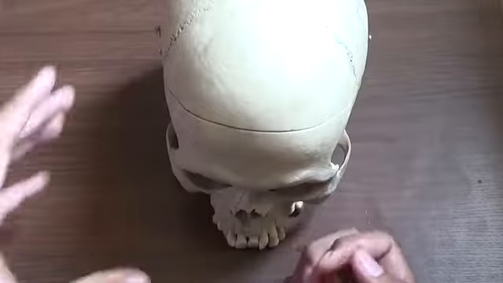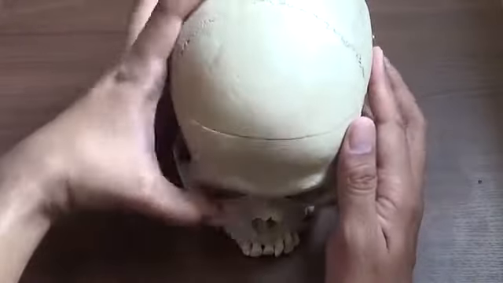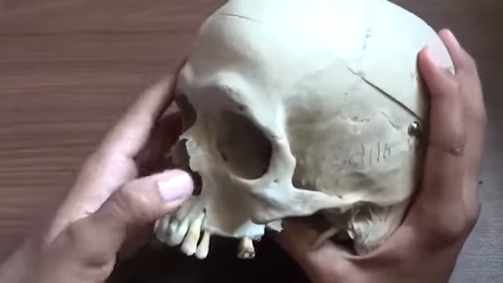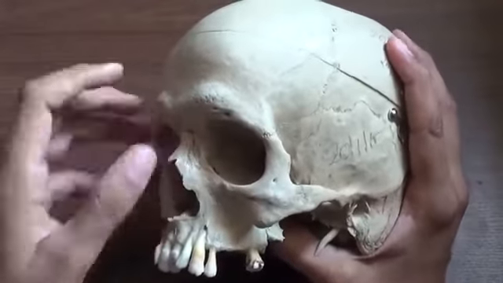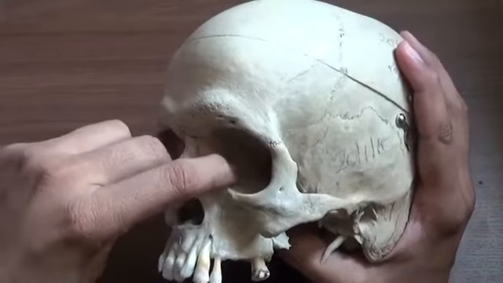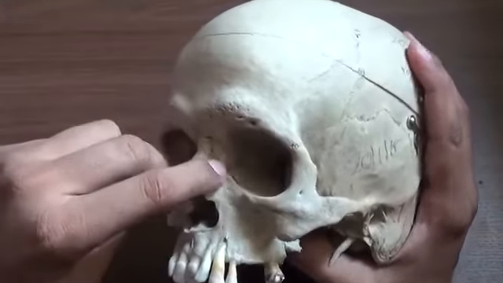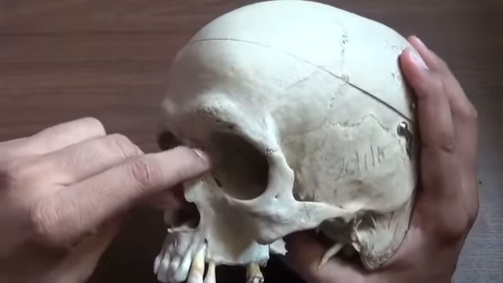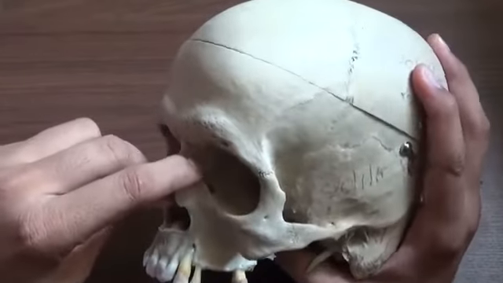Now the fourth paired bone is the lacrimal bone. Now I don't have a separate lacrimal bone because it is papery thin, very small. Over here you can see, and that contributes part of the medial wall of the bony orbit, right, and that forms a groove actually along with the maxilla, and that lodges the lacrimal sac, right.